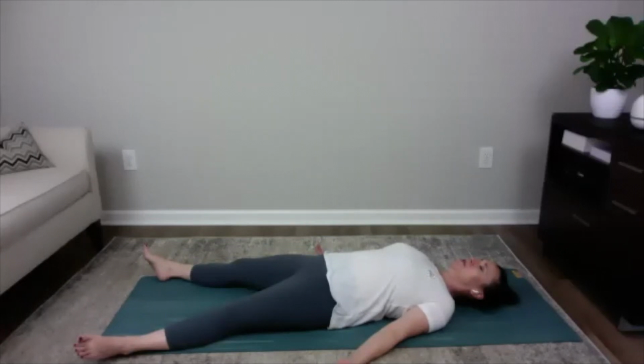And then take your focus to your left forearm. Soften your elbow and your biceps if there's any tension in it right now, and just fully relax that left forearm down into the floor. Go to your right forearm and soften that right elbow, relax the biceps. Just gently let that right forearm fall into the floor.